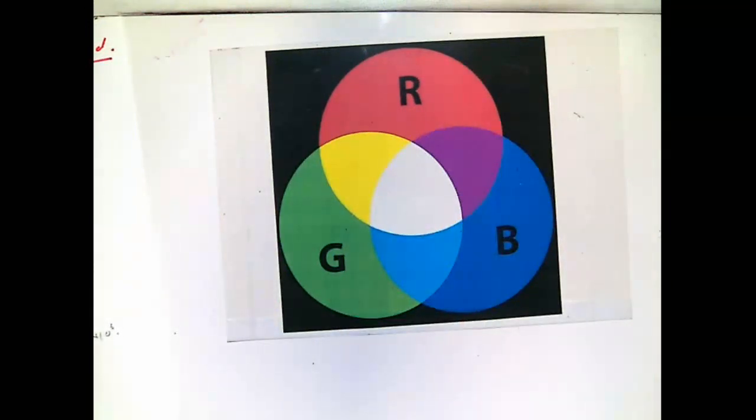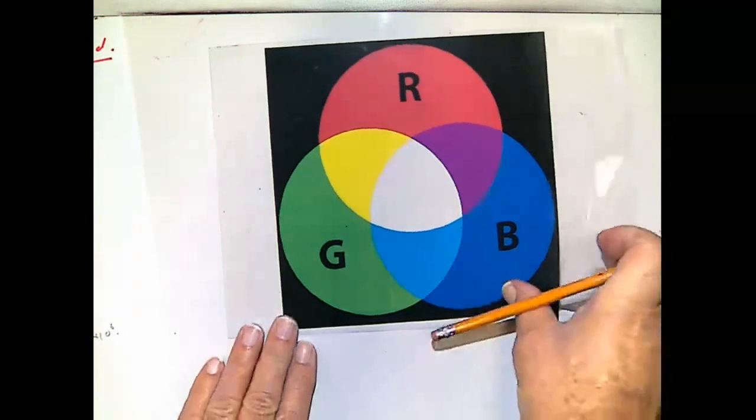Now, if I were trying to do a search on images, let's create some very simple images.